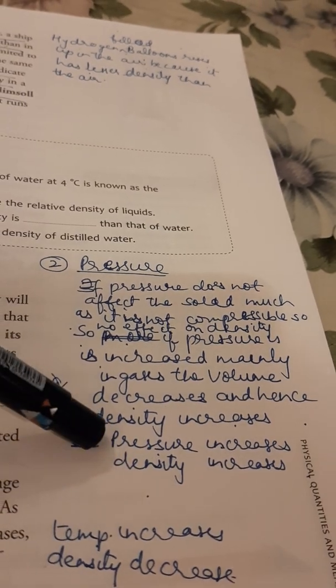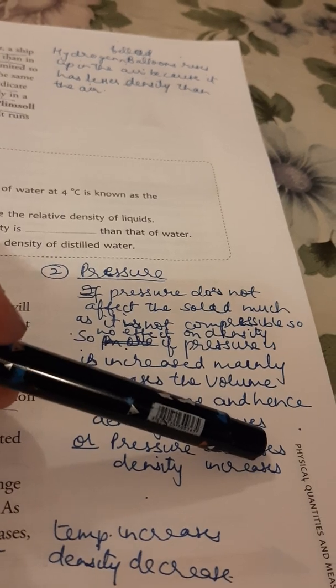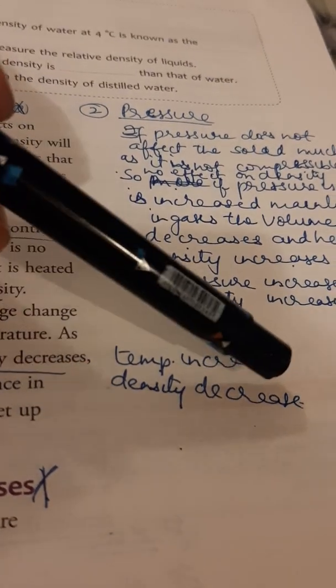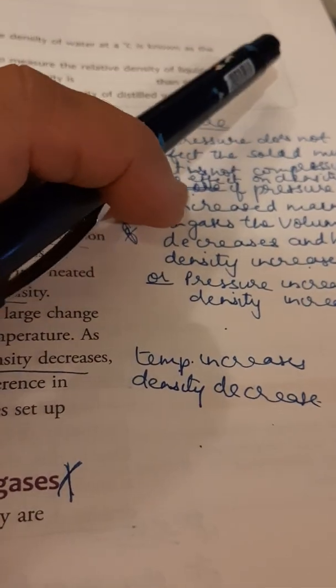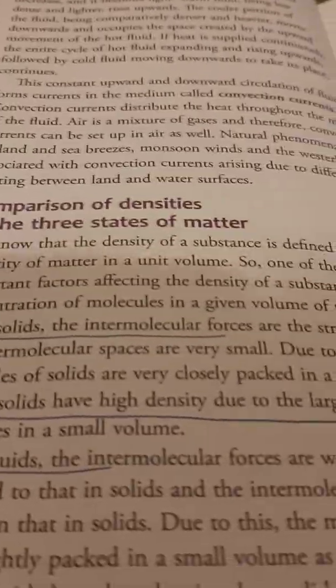In other words, you can remember that if pressure increases, density increases. And regarding temperature, if temperature increases, density decreases. So these are the two factors, temperature and pressure, which affect the density of liquids and gases.